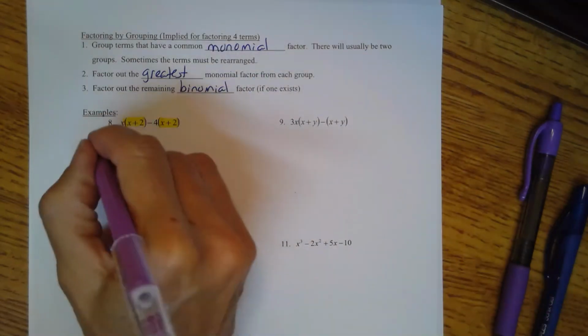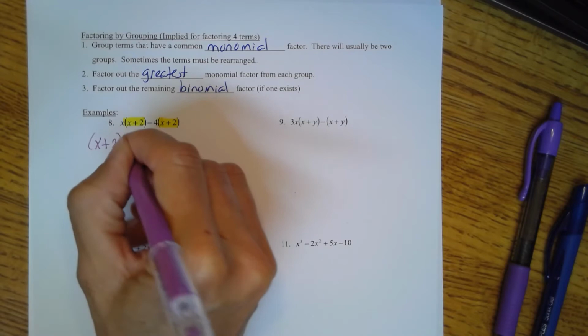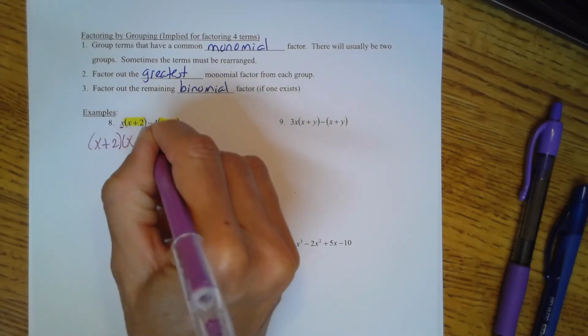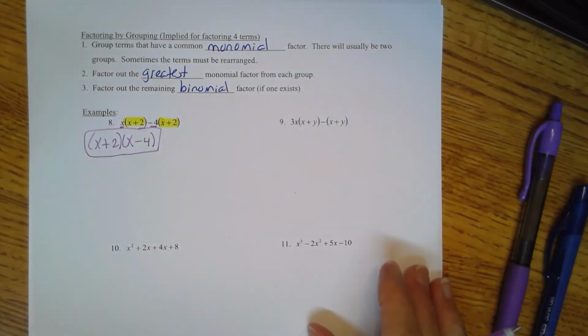So you have to take out the x plus 2, called the binomial. And what's left in the first term is this x, this one right here, and what's left in the second term is a minus 4. So the answer to number 8 would be x plus 2 in parentheses times x minus 4 in parentheses.